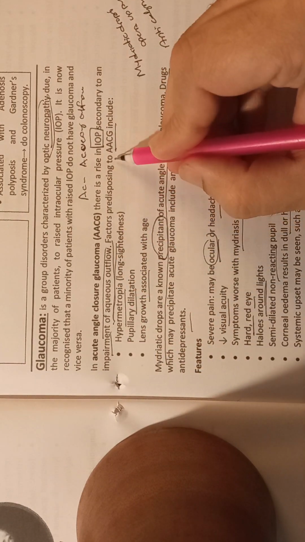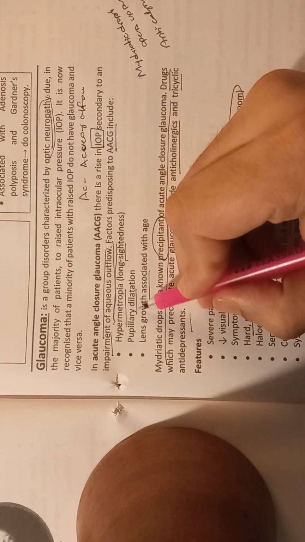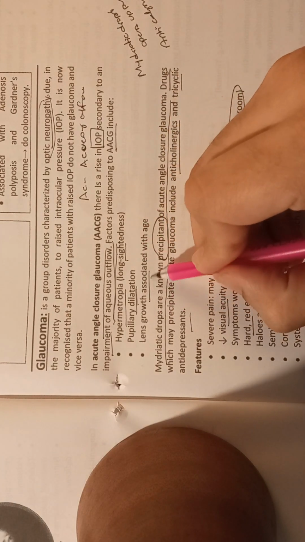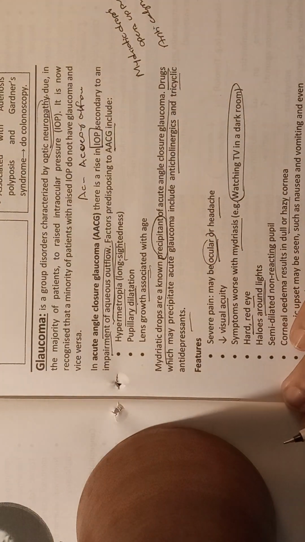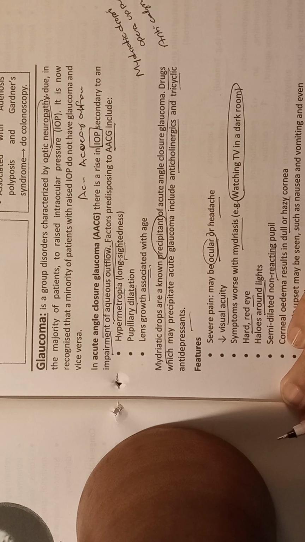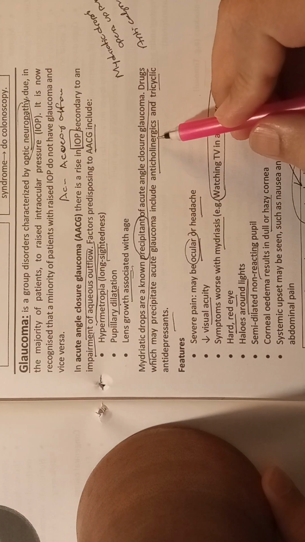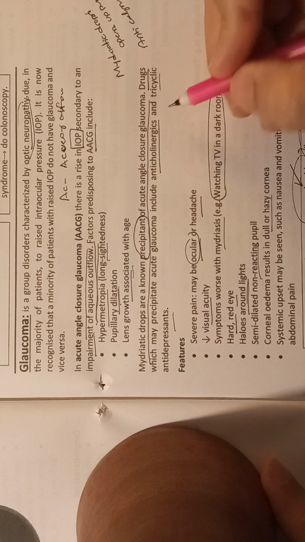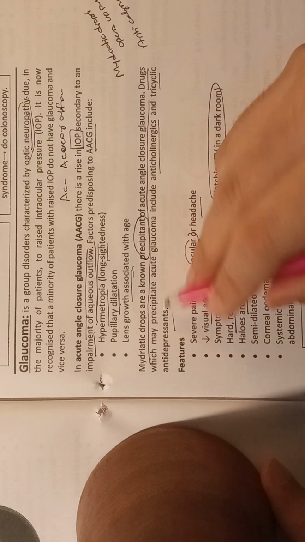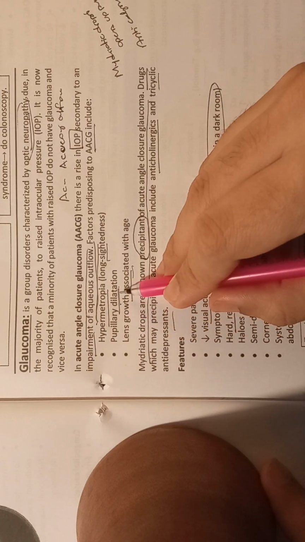Factors predisposing to AACG include hypermetropia, long-sightedness, pupillary dilatation, and lens growth associated with age. So mydriatic drops are known precipitants of acute angle closure glaucoma. Drugs which may precipitate acute glaucoma include anticholinergics and TCAs. Mydriatic drugs are the ones which open up the pupil, so pupillary dilatation can also cause that.